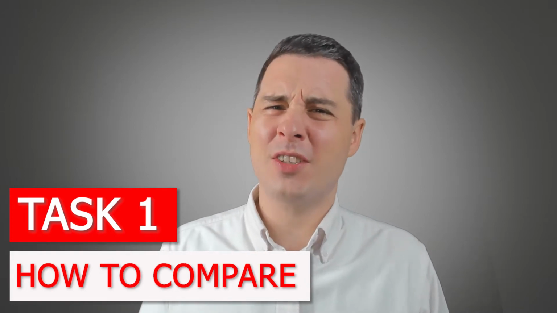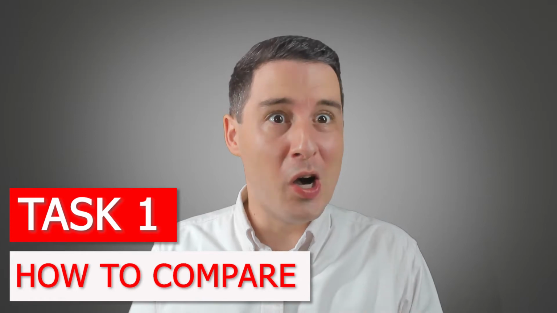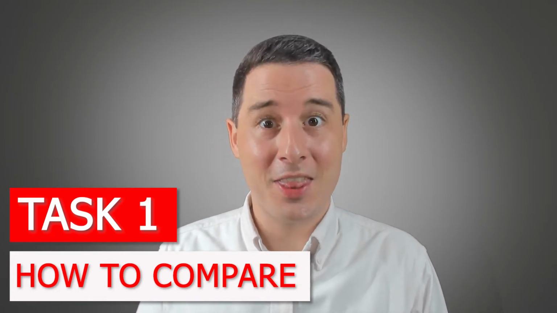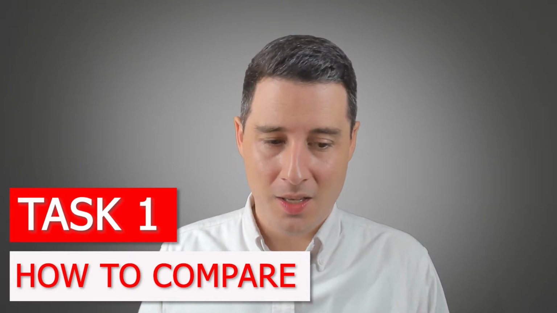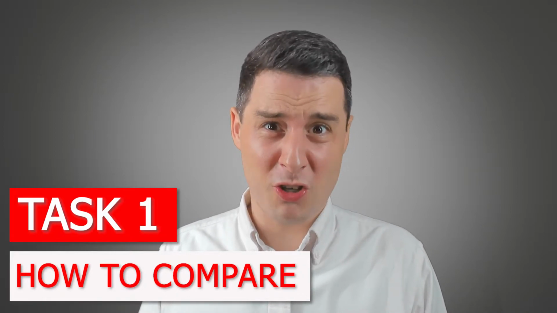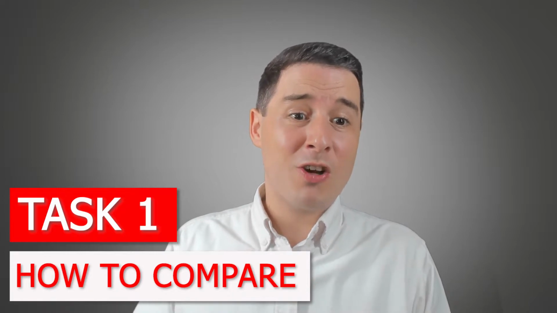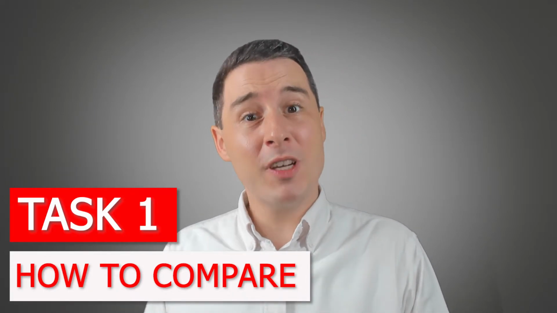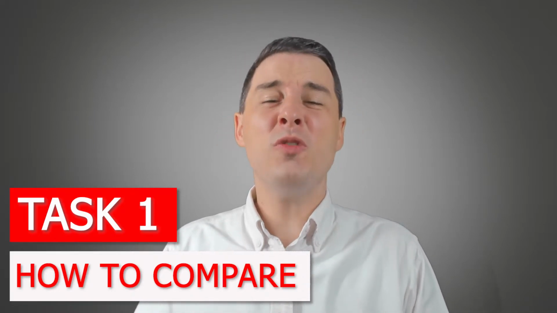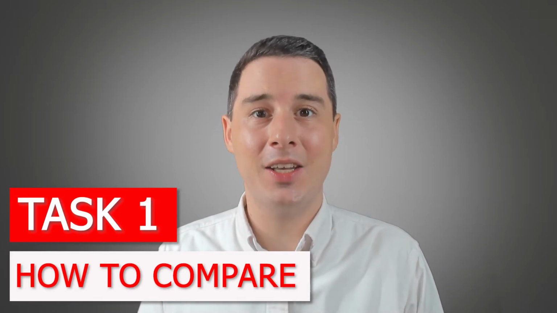The person who asked this question was actually asking whether we should be using superlatives or comparatives to compare things in Task 1. My simple answer to them was, well, you should probably try to use both. Because the more grammatical range and lexical resource we show the examiner, the higher score we're going to get. So you've got to compare in as many different ways as you can.